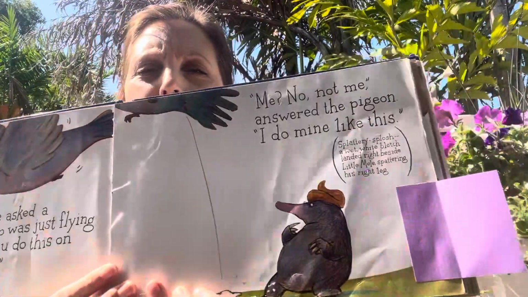So this is supposed to be amusing, funny, full of action. For example, the pigeons flying by. We've got dialogue. The mole wants to know, did you do this to me? There's a lot of onomatopoeia in here. Splattery splash, a wet white blotch landed right beside little mole, splattering his white leg. So this is funny. It has action.